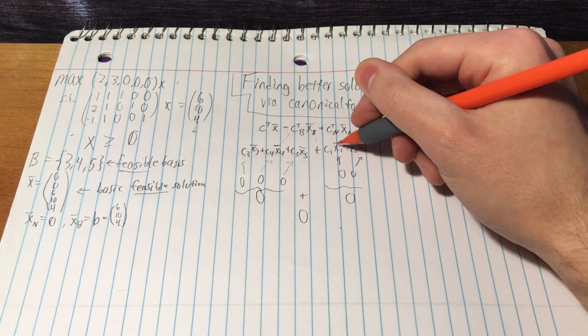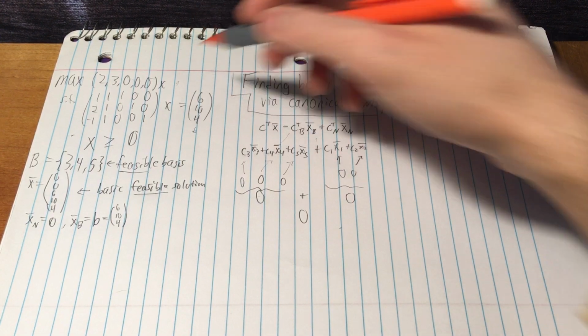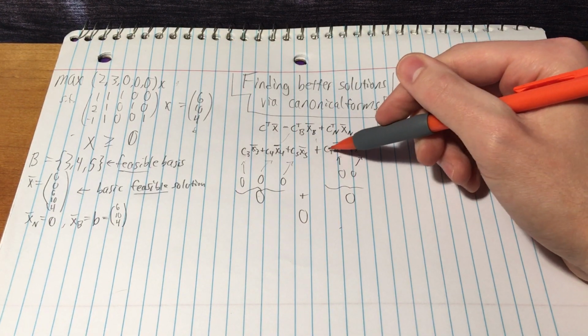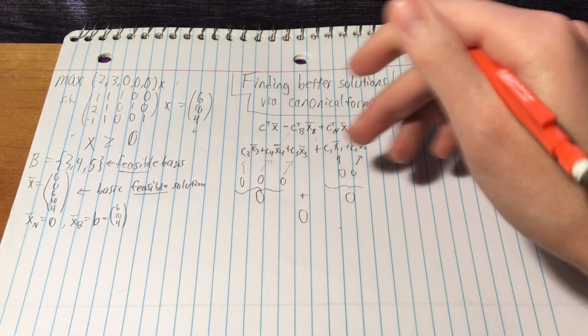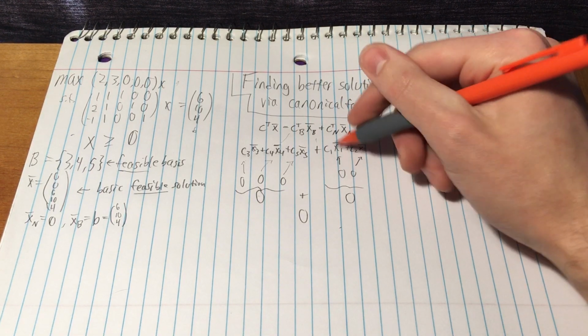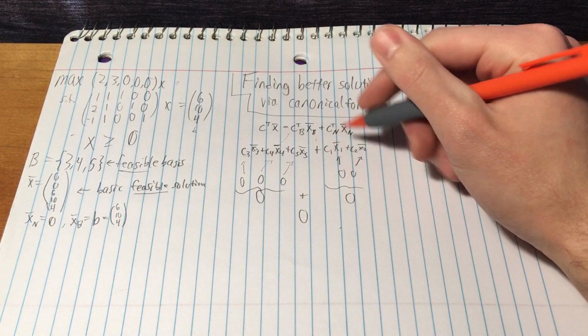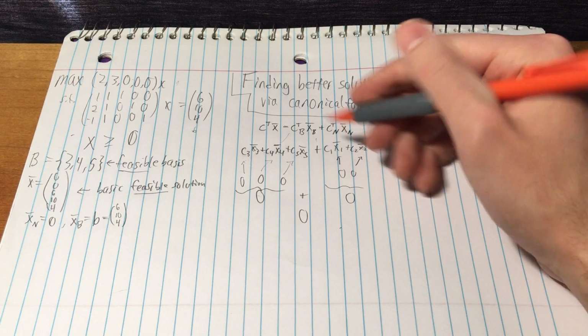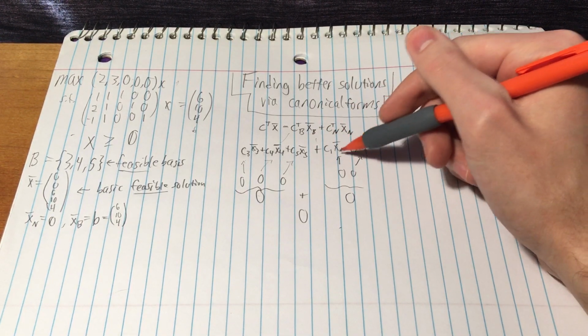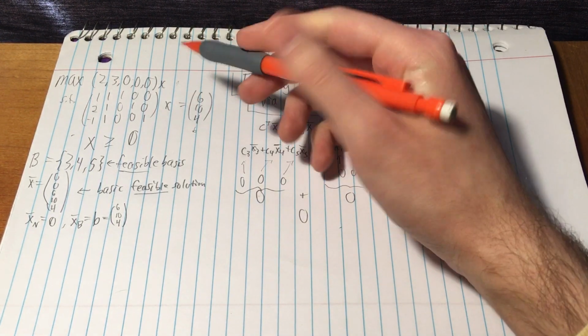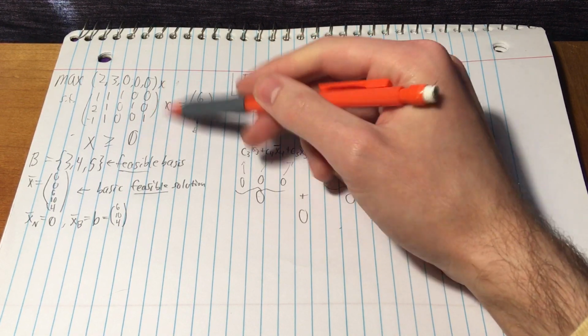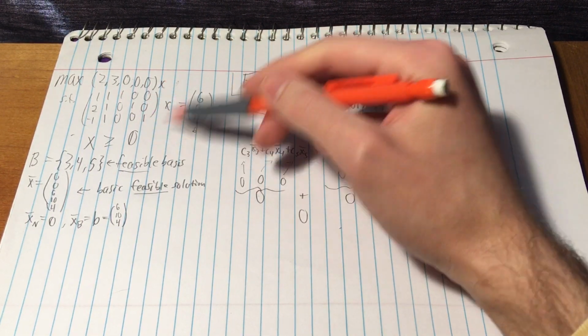If you increase x1, then a positive x1 times positive c1 is going to make the overall objective function positive. And so the more and more I increase x1, the more and more the overall objective function goes up. But of course, I can't just willy-nilly increase the x1. I have to ensure that I'm maintaining feasibility, that I'm satisfying all the constraints.